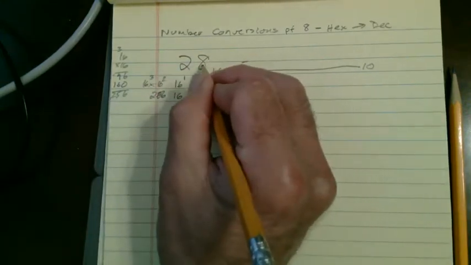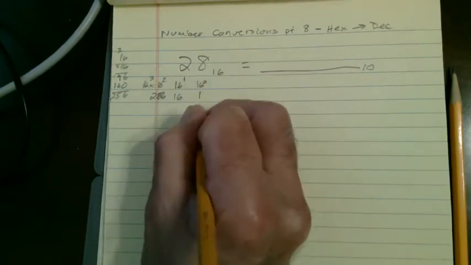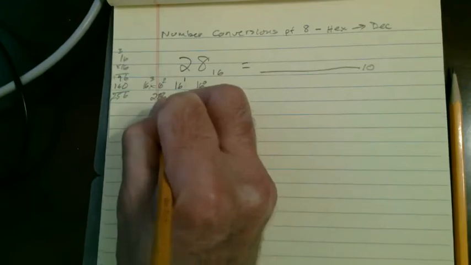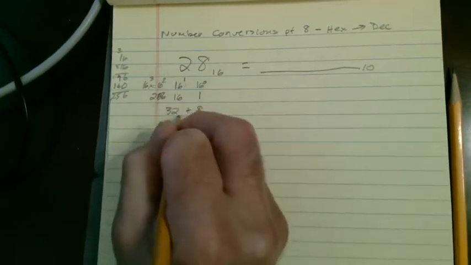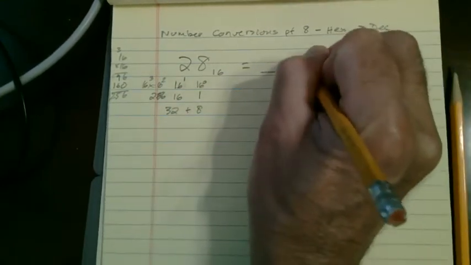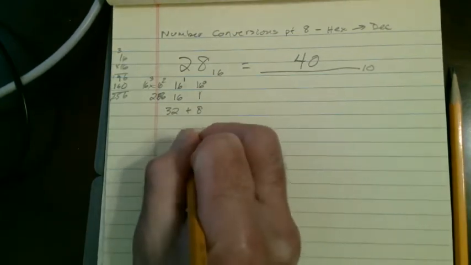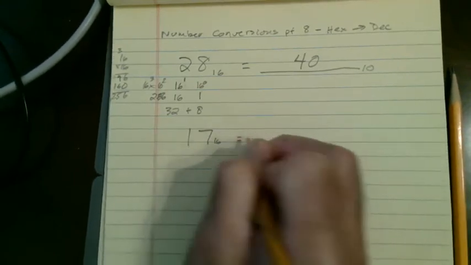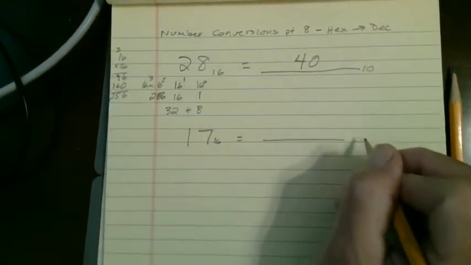So what we'll do is take 8 times 1, which gives me 8, plus 2 times 16, which is 32. 32 plus 8 is the decimal quantity 40. So that doesn't seem too bad. We could try another number. We could try 7 base 16 and find out what that is as a decimal quantity.